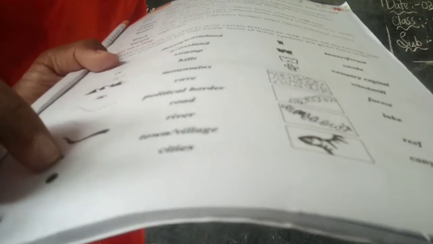If a small dot is there, if a small black dot is there, the symbol tells us about a town or village. The small dot is there. If a big circle is there, the symbol, this is a big dot.